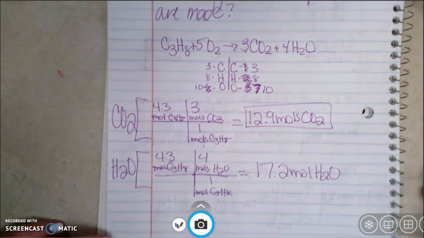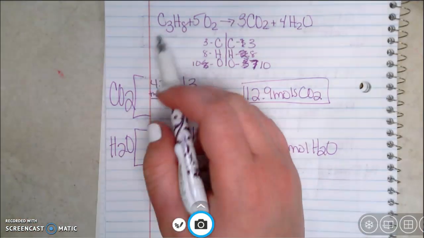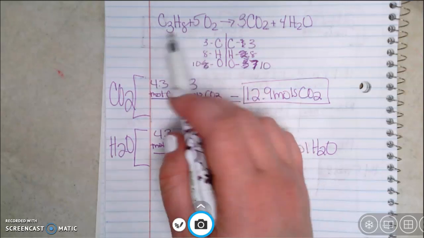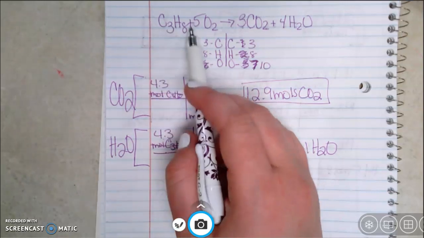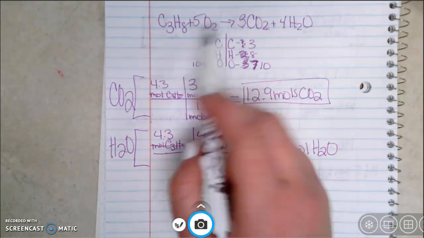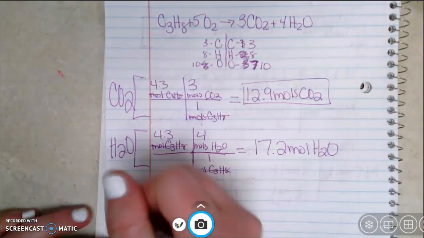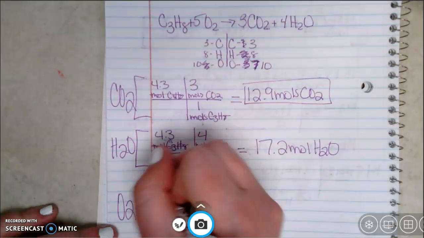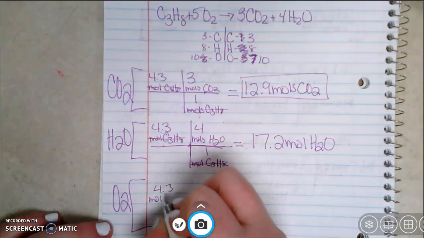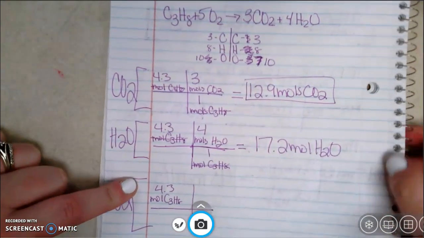Okay, now you can also go backwards with this. I know that 1 mole of this needs 5 moles of oxygen to be able to do the chemical reaction. So if I have 4.3 moles of this, I have to have more oxygen too. So let's figure out how much oxygen I need if I'm going to use 4.3 moles of C3H8. I'm given 4.3 in the problem.